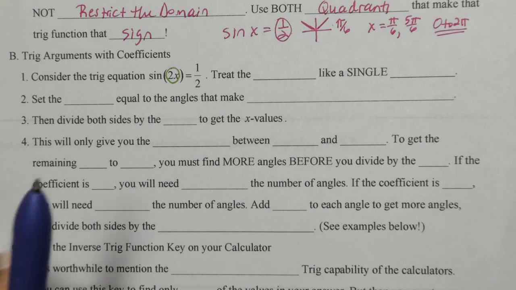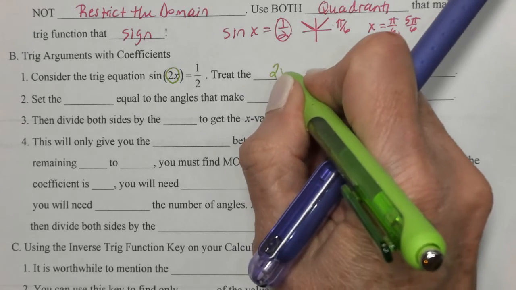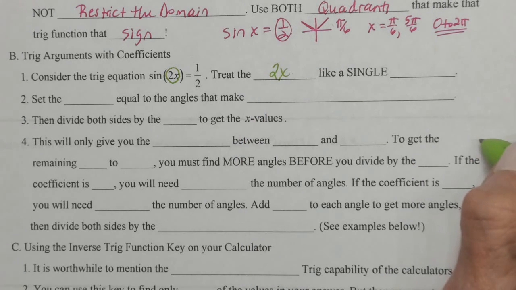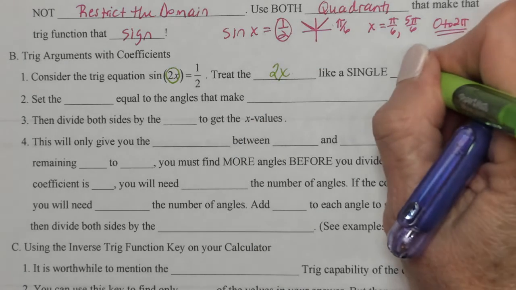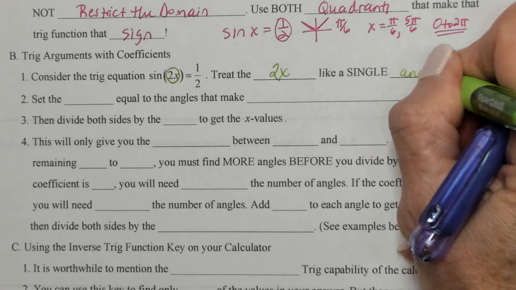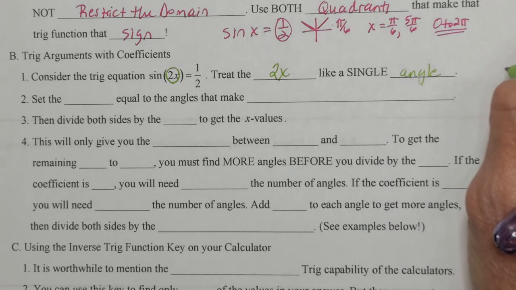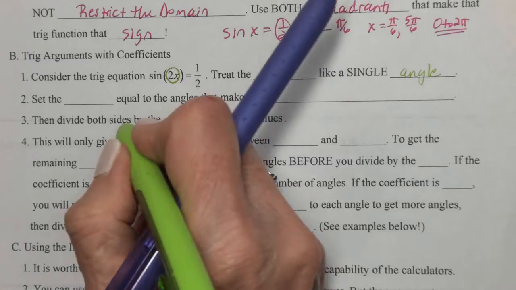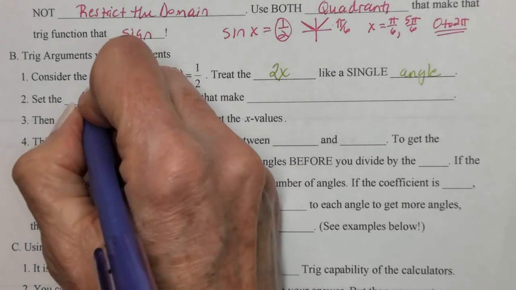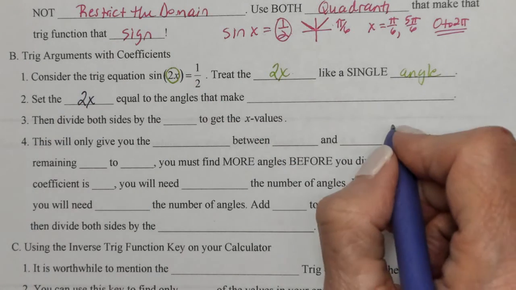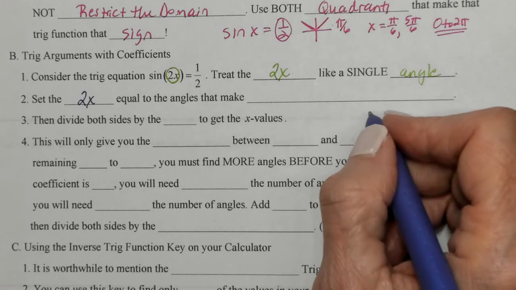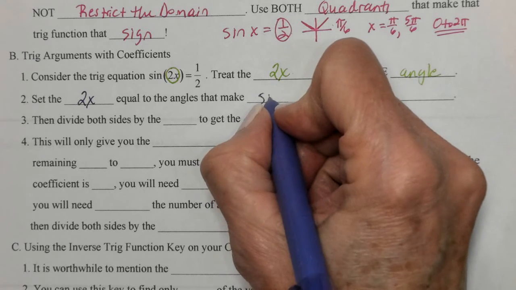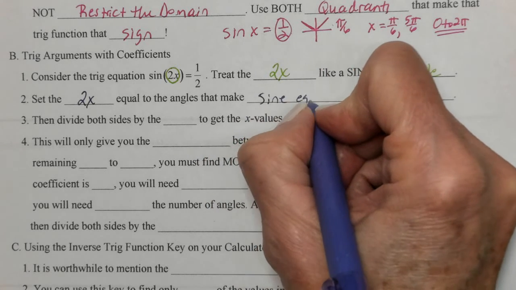When you have a coefficient, you're going to treat that argument like one single angle. You're going to set the 2x equal to all of the angles that make sine equal 1/2.